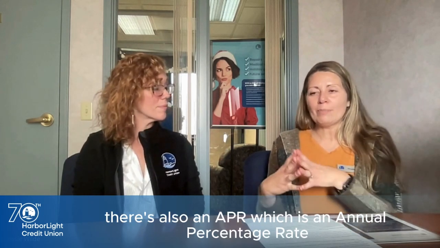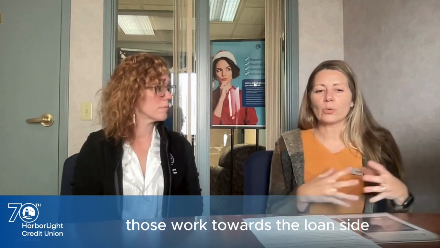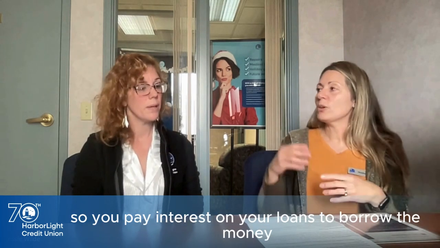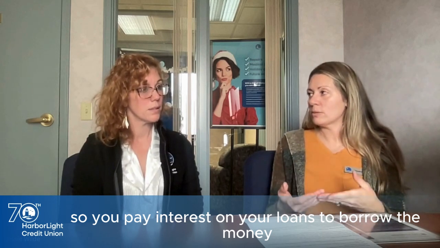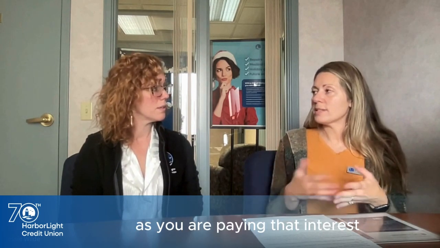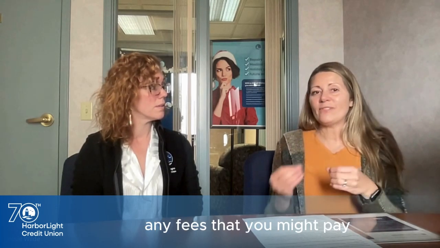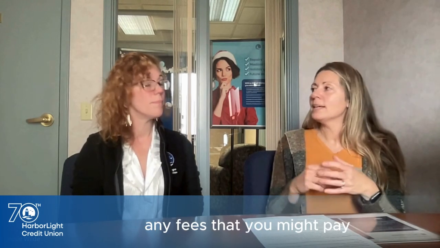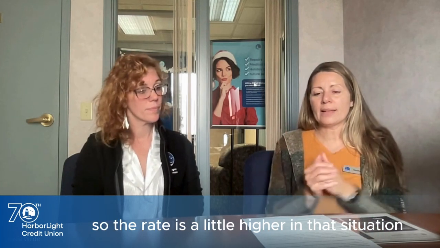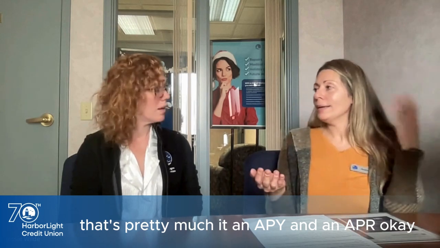There's also an APR, which is an annual percentage rate. Those work towards the loan side. Still has to do with interest. So you pay interest on your loans to borrow the money. As you are paying that interest, the APR takes into consideration any fees that you might pay to get that loan. So the rate is a little higher in that situation. That's pretty much it. An APY and an APR.